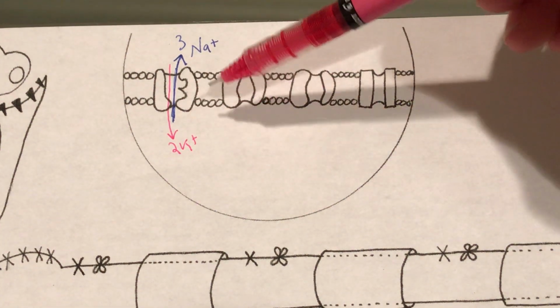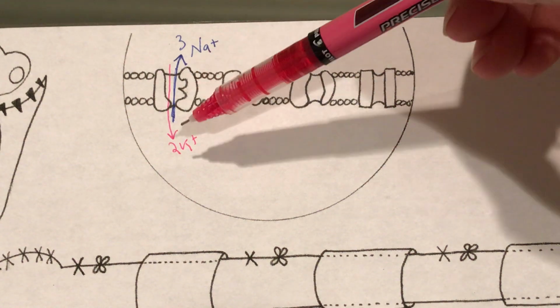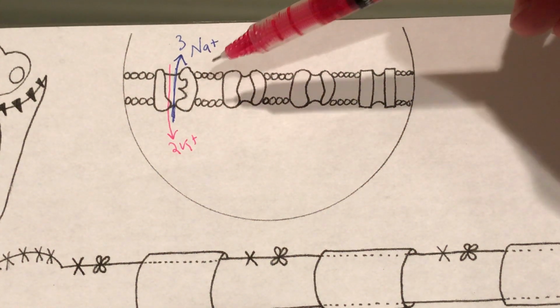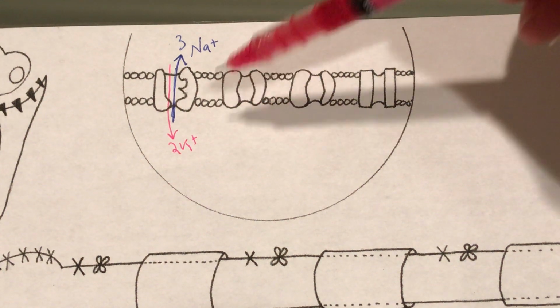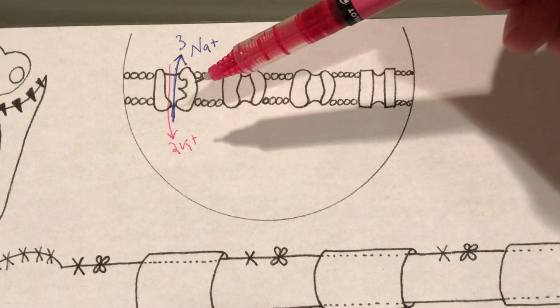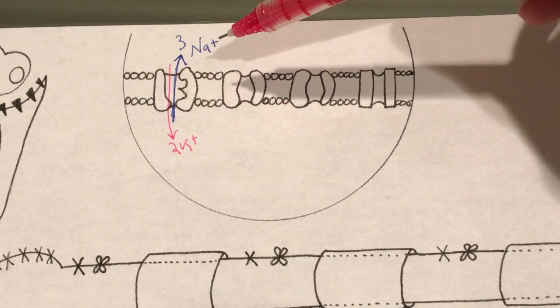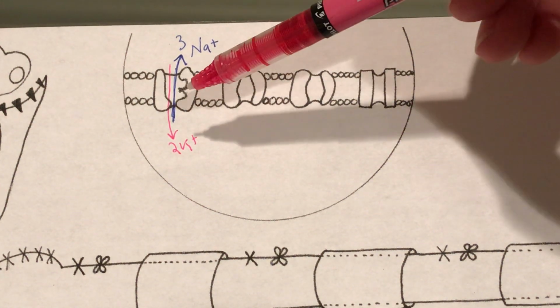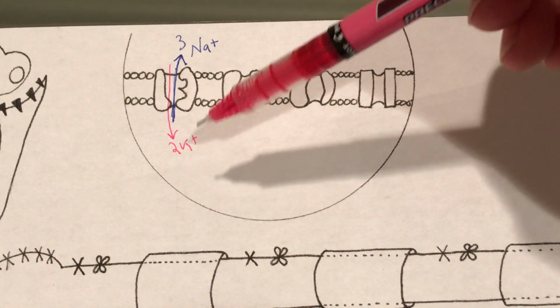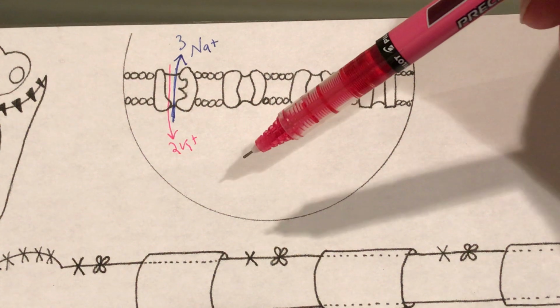If we have 3 positives out and 2 positives in, that creates a difference of 1 positive charge across the membrane. If you pump this pump twice, you now have 6 sodiums out, 6 positive ions, and 4 potassiums, or 4 positive ions, in. That's a gradient of 2 positive ions.